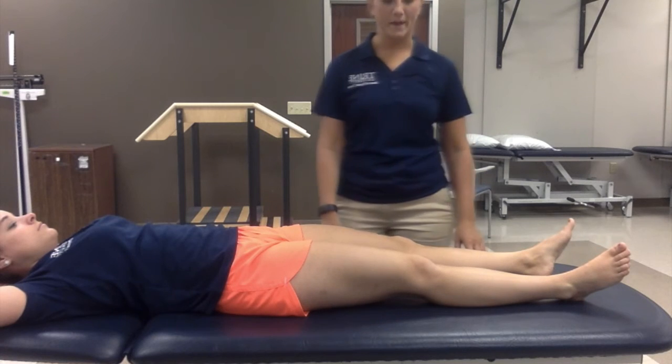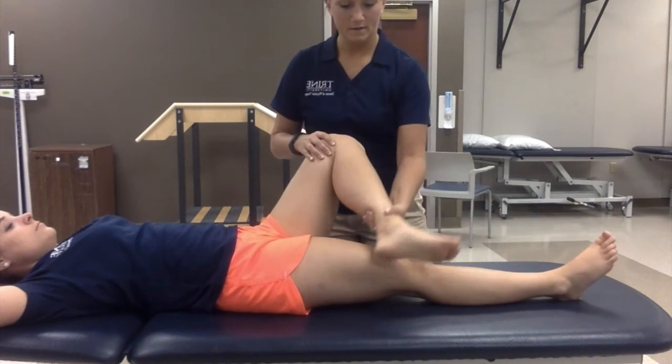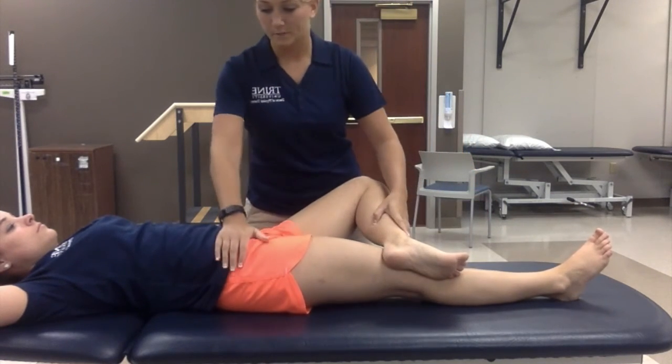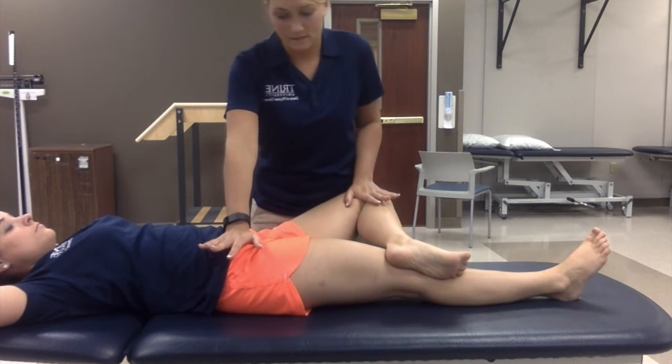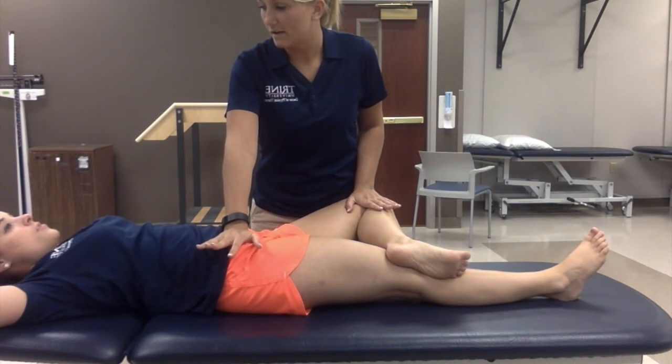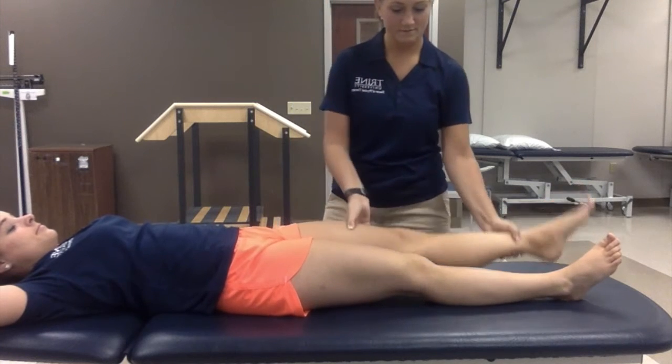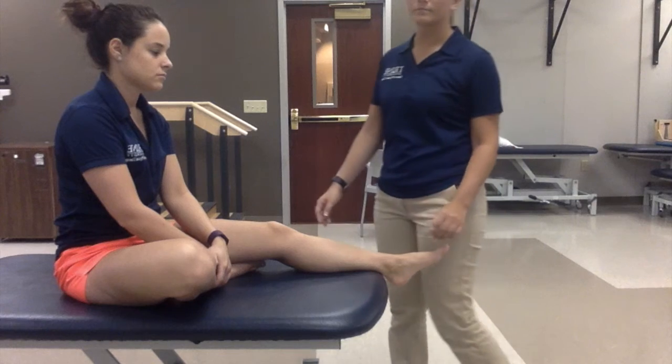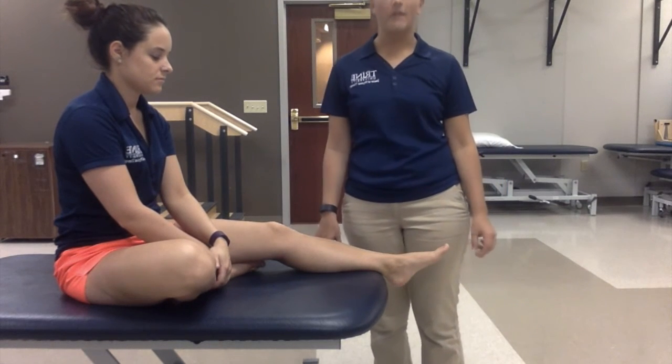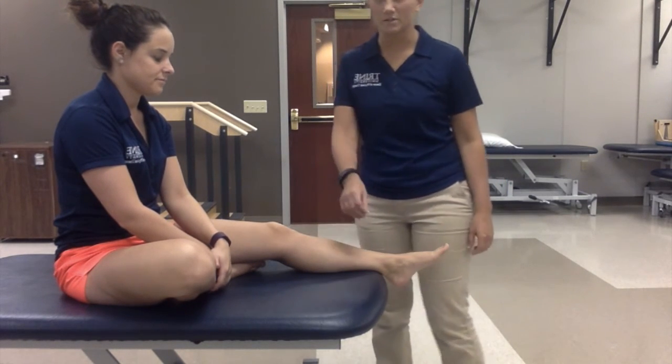Faber test for the hip. I'm going to apply some pressure here and here. Do you have any pain with that? Nope. Anterior drawer test for the ankle, and I'll be testing in 2 different positions.